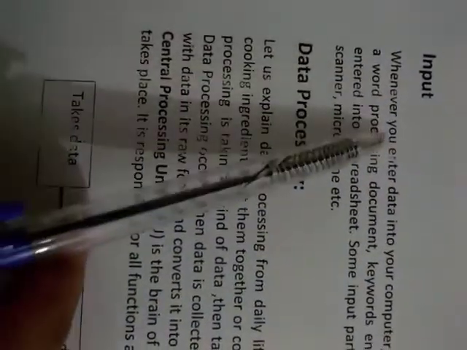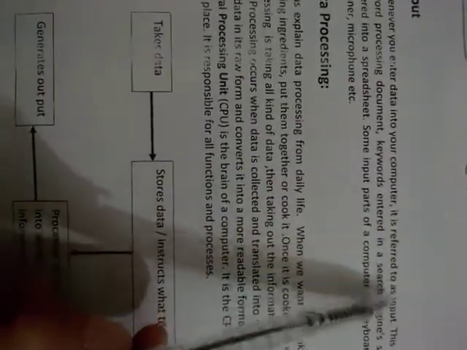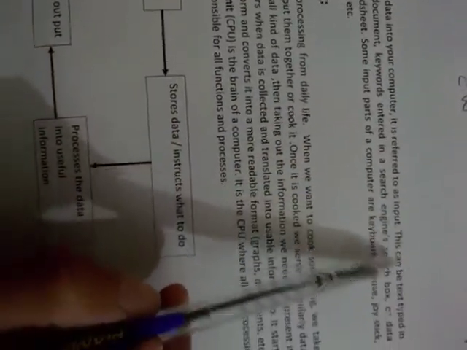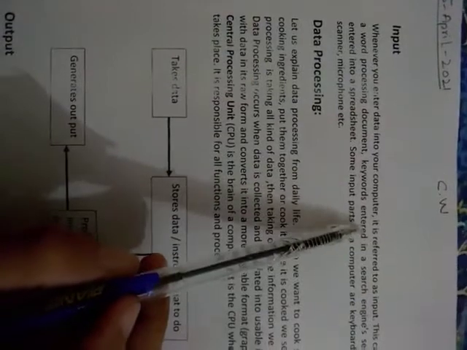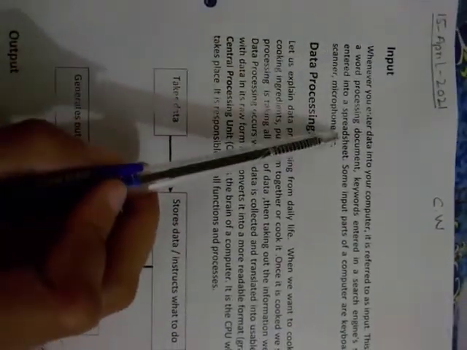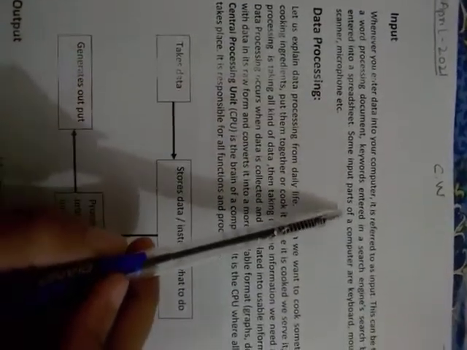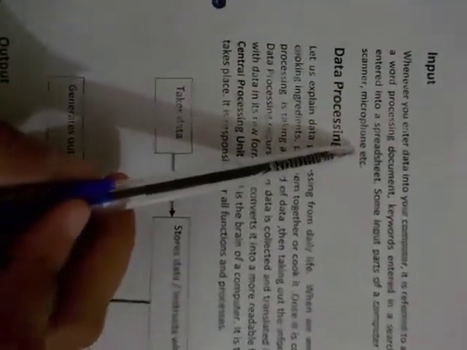Input. Whenever you enter data into your computer, it is referred to as input. This can be text typed in a word processing document, keywords entered in a search engine's search box, or data entered into a spreadsheet. Some input parts of a computer are keyboard, mouse, joystick, scanner, microphone, etc.